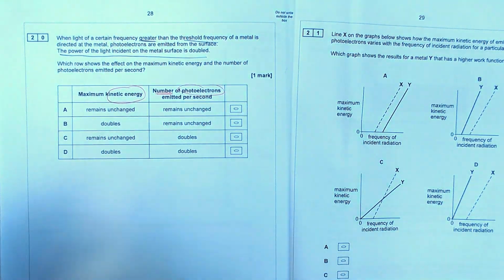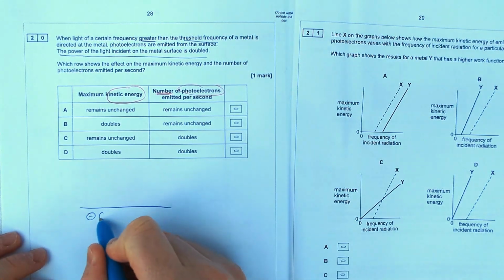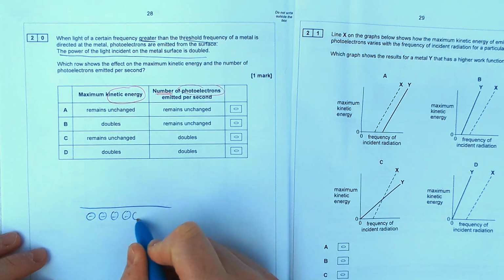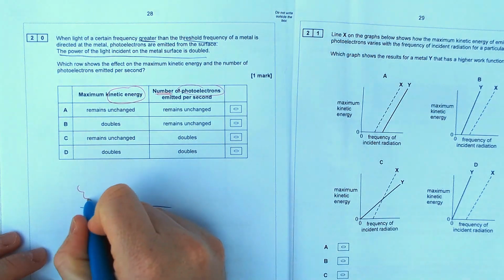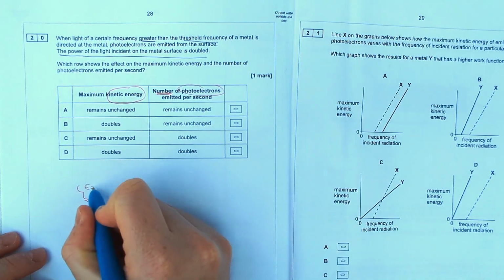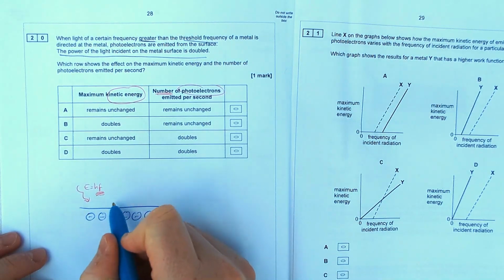To understand this question, we need to be really clear what affects the energy the electrons are given and the number of them per second. Hopefully we know the photoelectric effect is all to do with the energy of the incident photons, and so their frequency. It's not to do with how many there are.